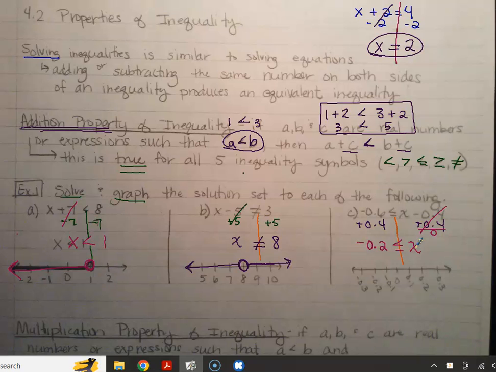So negative 0.2 is less than or equal to x. This time it's the less than or equal to, so that gives us a closed circle. So negative 0.2 closed, and it says that number is less than x.